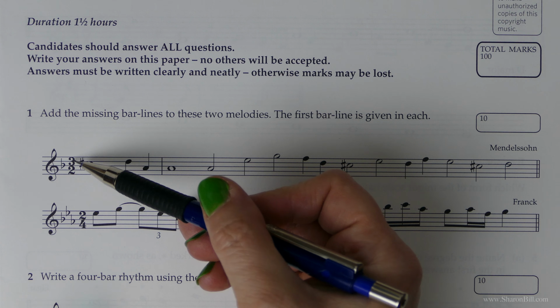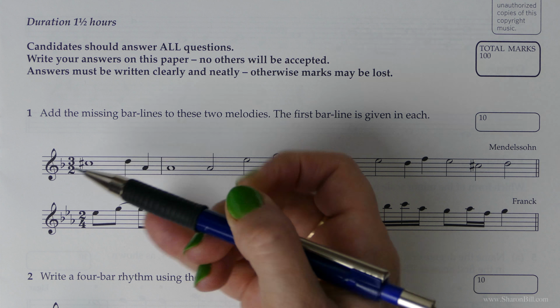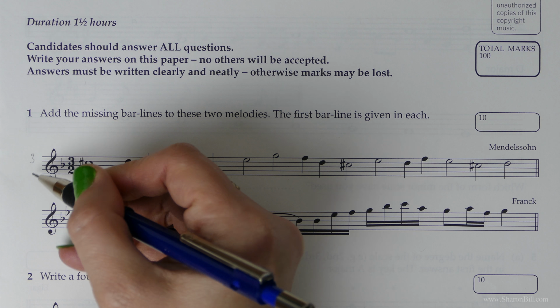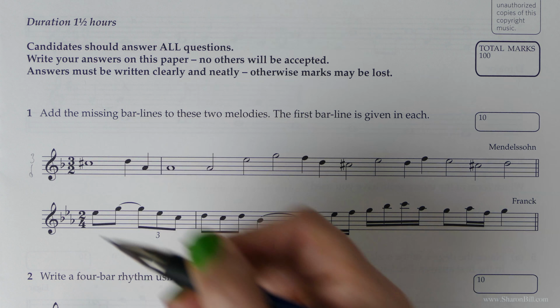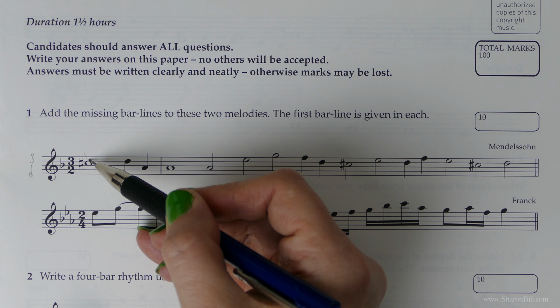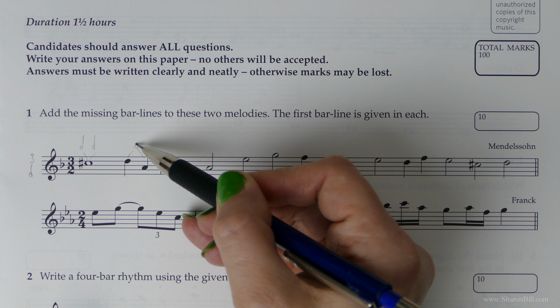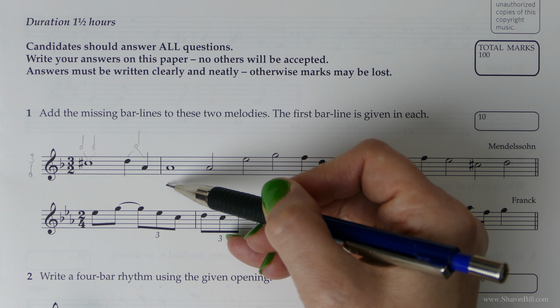So question 1, the first part, the time signature is 3/2, which is 3 half notes or 3 minim beats. So we're counting 3 minim beats per bar, and you can see we've got 1, 2 there, and those two make a minim or a half note. 1, 2, 3, bar line.